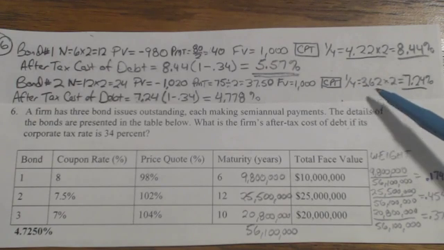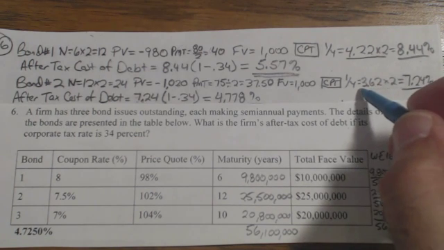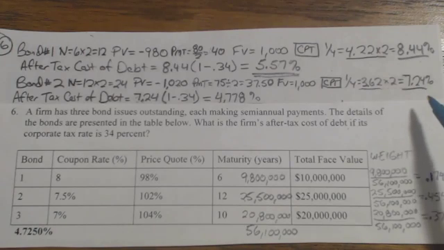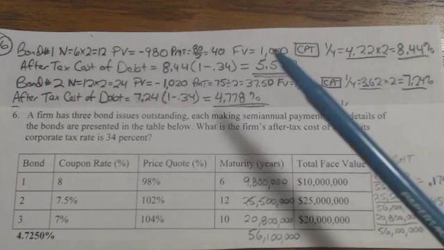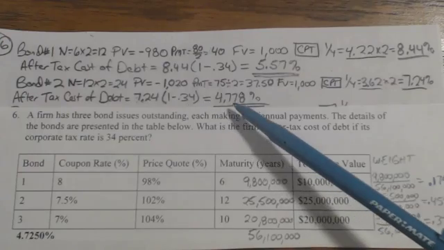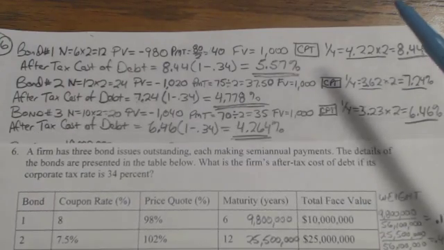Compute the I/Y, which is also the RD. That's going to give you 3.62. But you have to multiply that times 2, and you get 7.24, your before-tax RD, cost of debt. You multiply that times 1 minus the tax rate, and you get 4.778%.